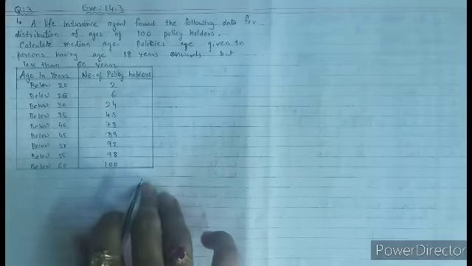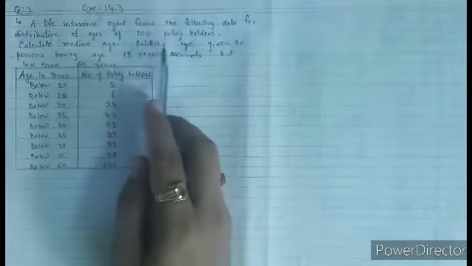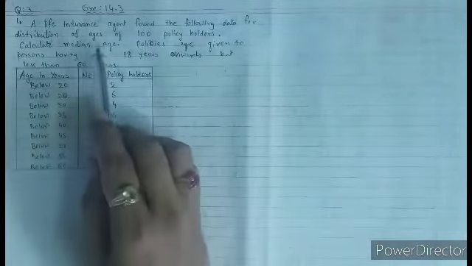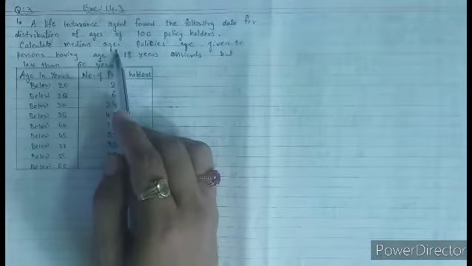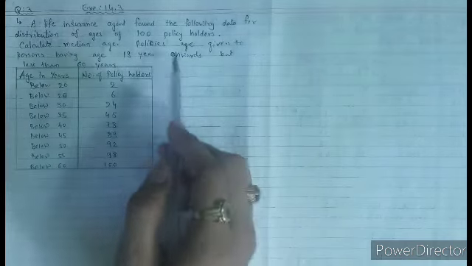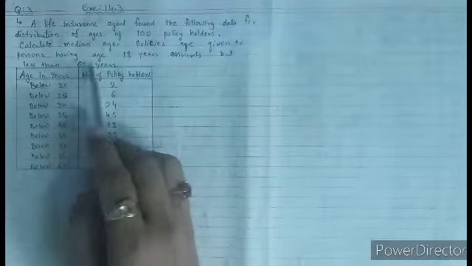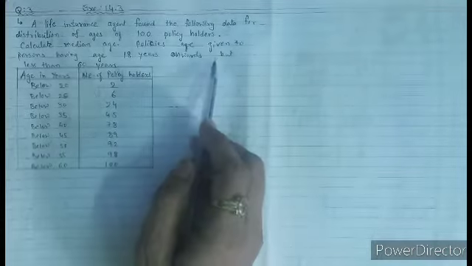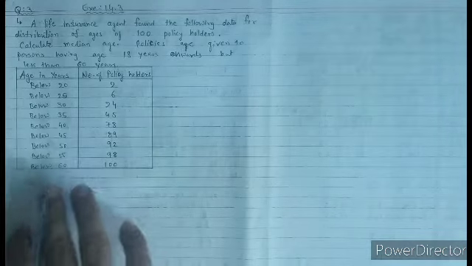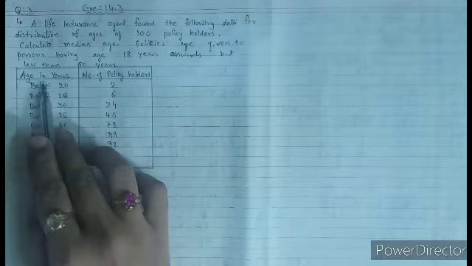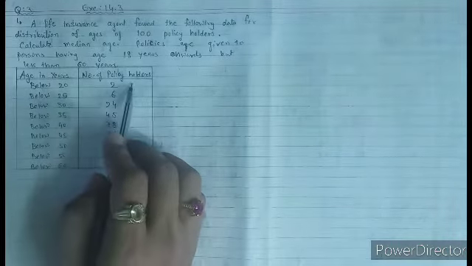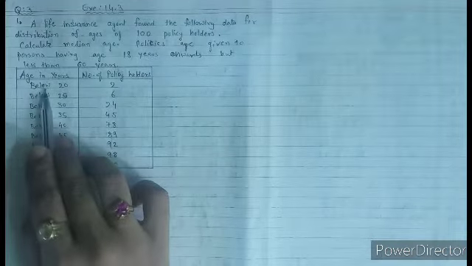Here is question number 3 from exercise 14.3. The data is: a life insurance agent found the following data for distribution of ages of 100 policy holders. We have to calculate the median age. Here it is given that the policies are given to persons having age 18 years onwards but less than 60 years. The data is given in the form of below certain age. Below means less than. Here the ages are given in years and the number of policy holders are given. The first column shows the ages.